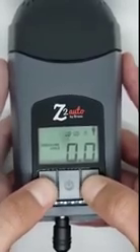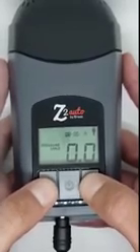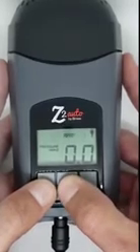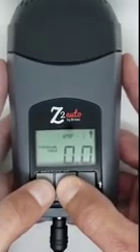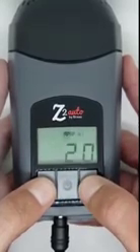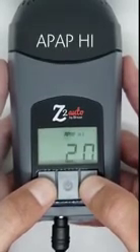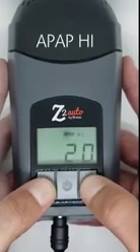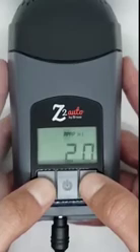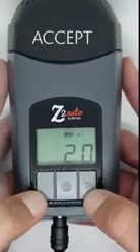From the 0.0 screen, press and hold the middle power button until the high pressure appears on the screen. The pressure will be flashing and APAP high will be on the screen. Using the up or down arrow, adjust the high pressure to the prescribed setting, and then press and hold the middle power button until it says accept.